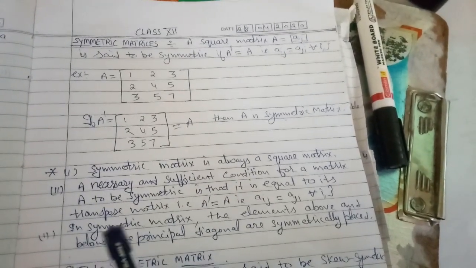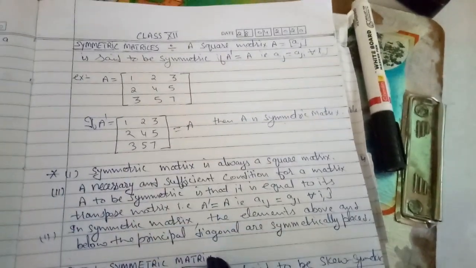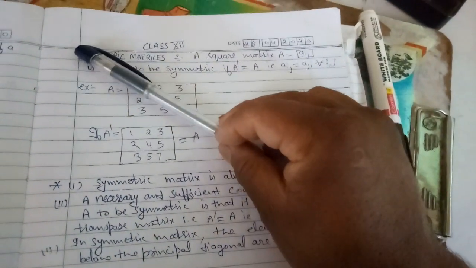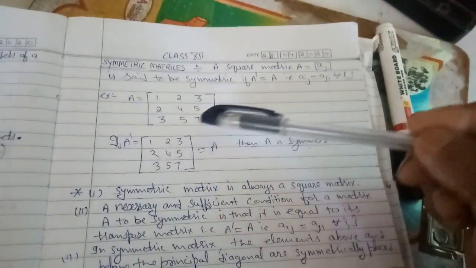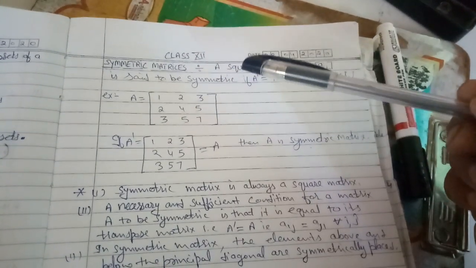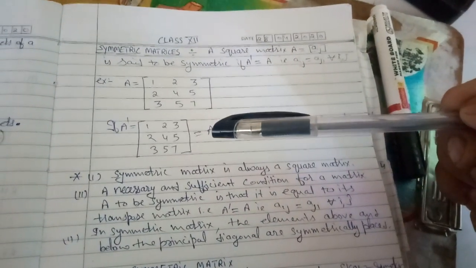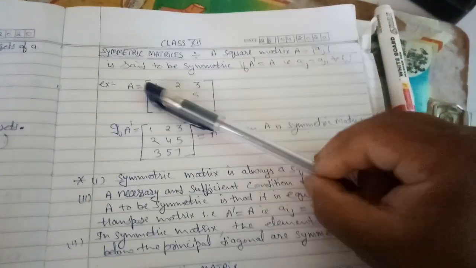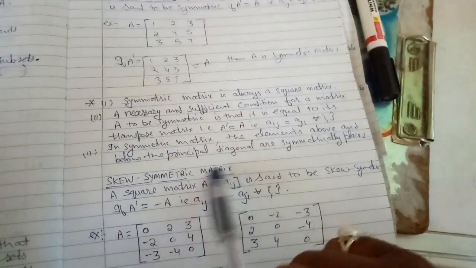And the second point is here: in a symmetric matrix, the elements above and below the principal diagonal, which I was sharing with you, are symmetrically placed. So all the elements above the principal diagonal are symmetrically placed. In that way you can also identify whether a matrix is symmetric or not. These things will help you in doing the MCQs. There is no need to do this whole change; you can see directly that if the elements above and below the principal diagonal are symmetrically placed, then it is a symmetric matrix.